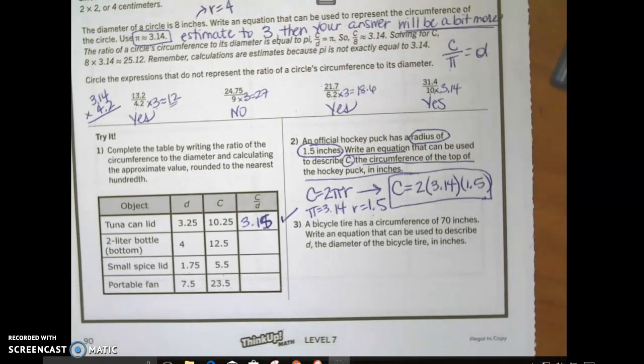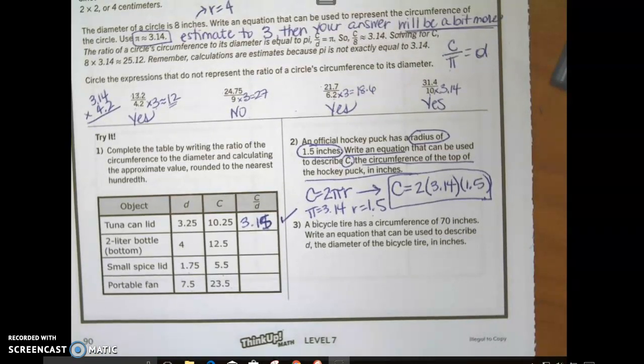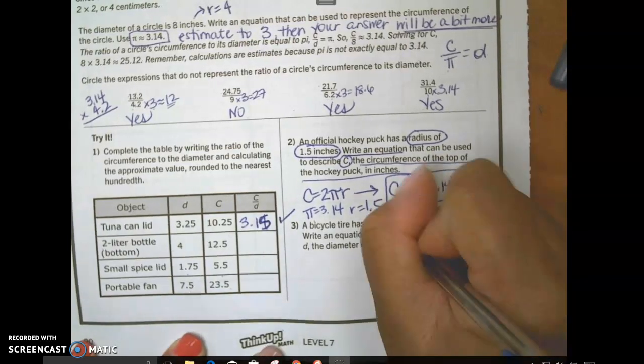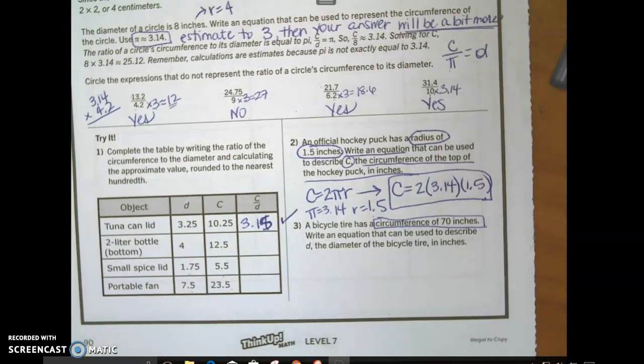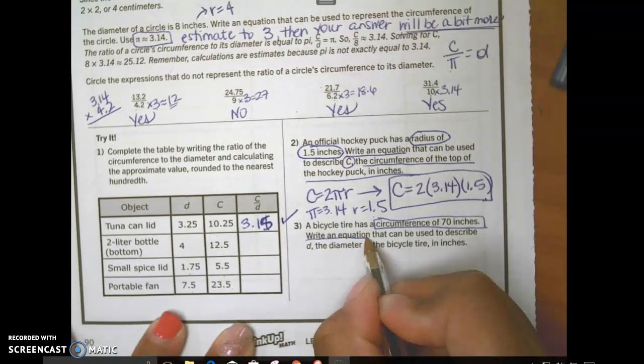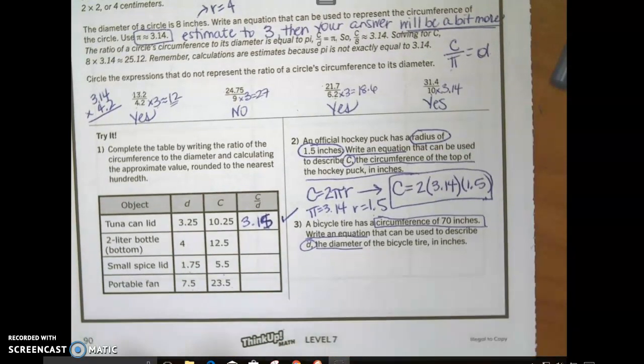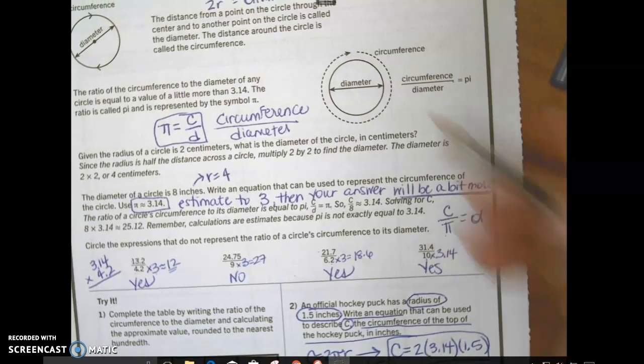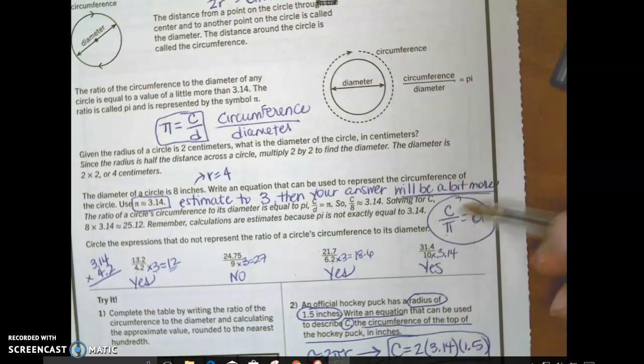Number 3, a bicycle tire has a circumference of 70 inches. There's my important information. Write an equation to find D, the diameter of the bicycle tire in inches. So I need to go back to find D. This right here is going to help me find D. What do I know?